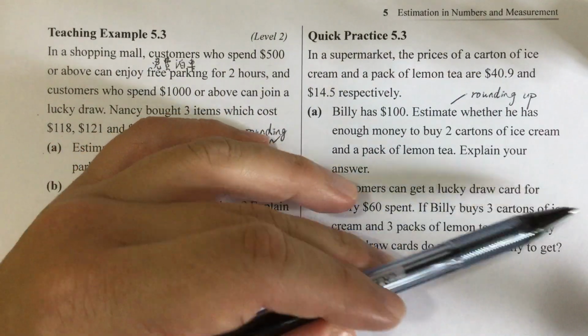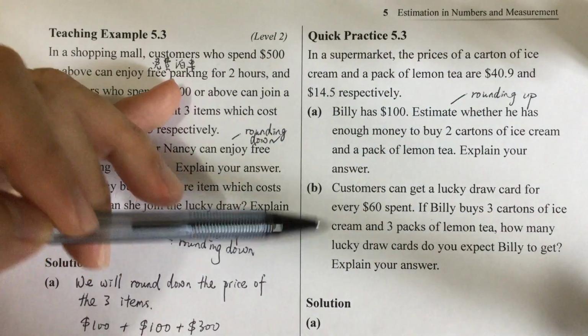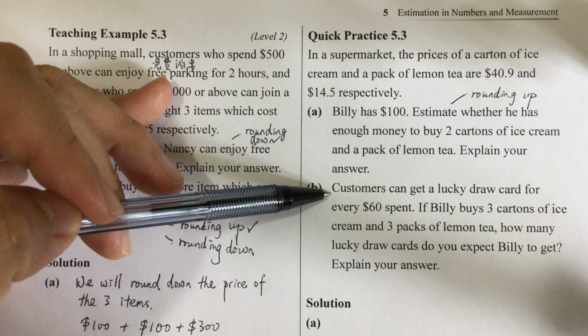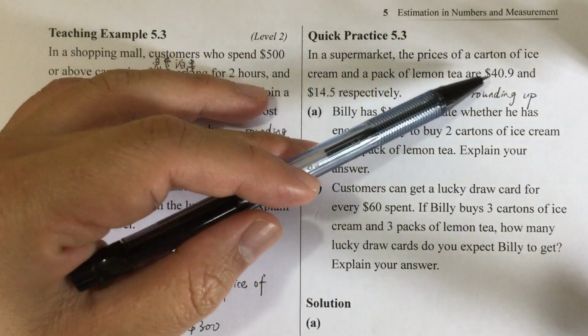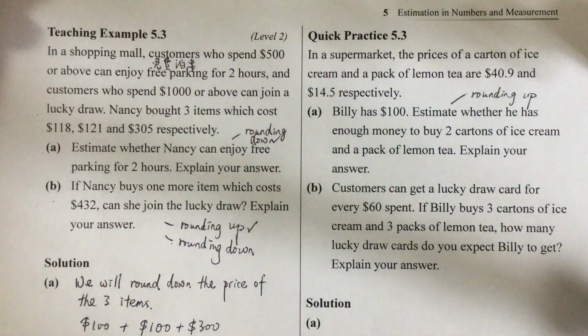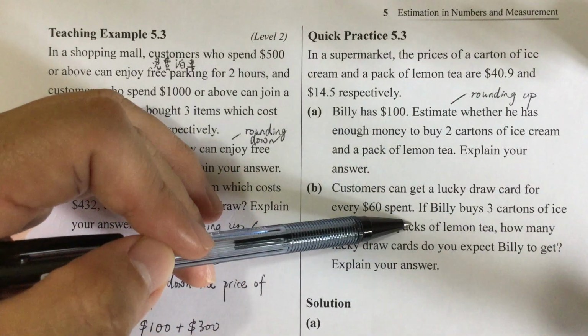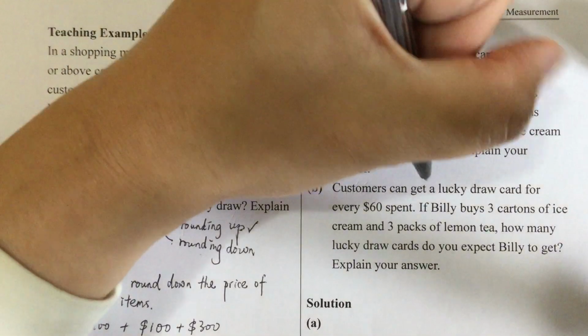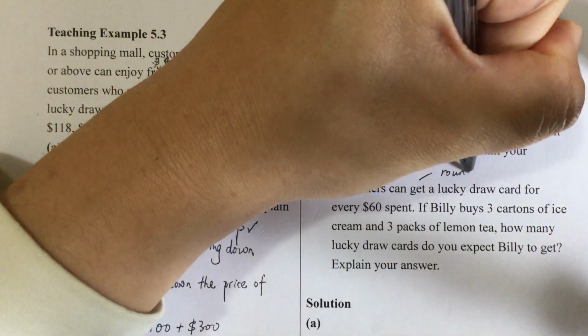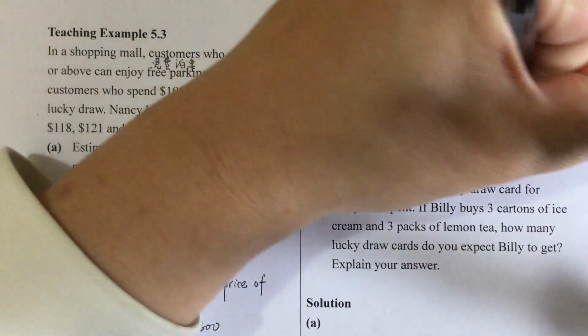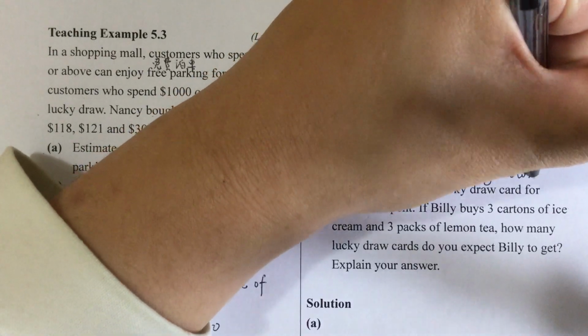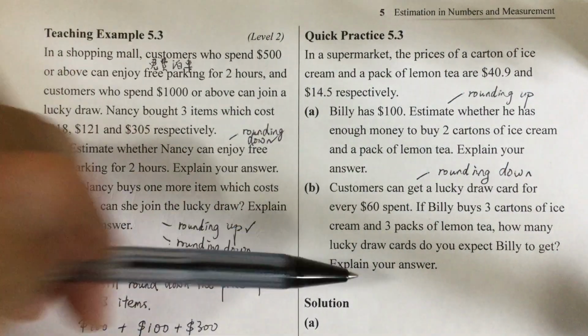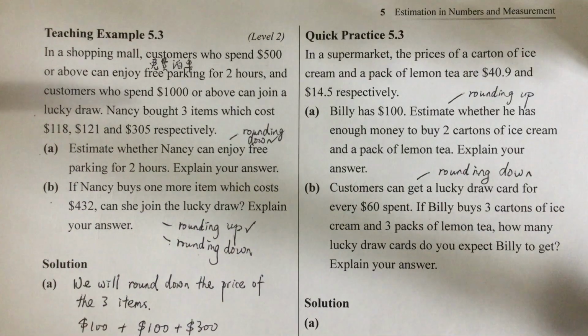If I buy 3 ice cream cartons, that means Billy must get at least 2 lucky draws. So I will choose to round down here, because if I round down, I can make sure that I must get at least that many draws.